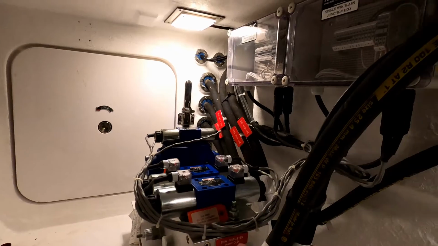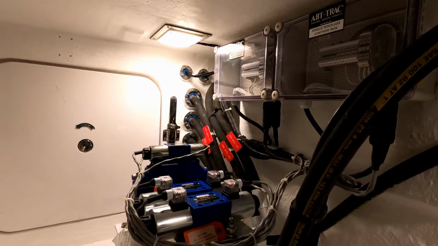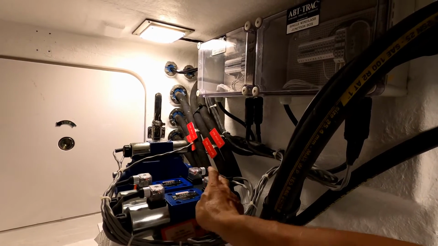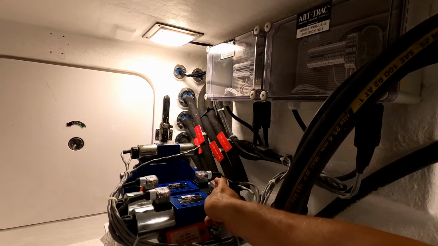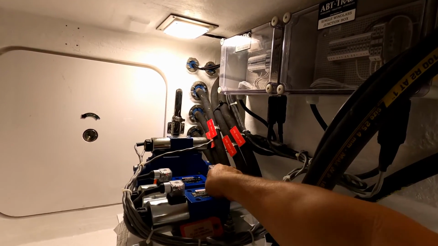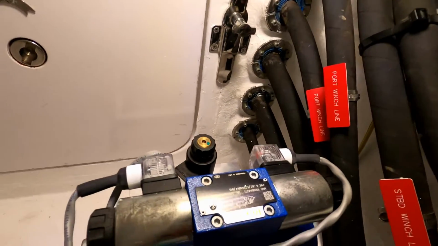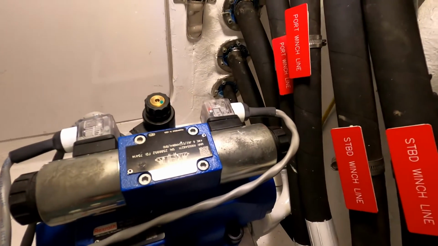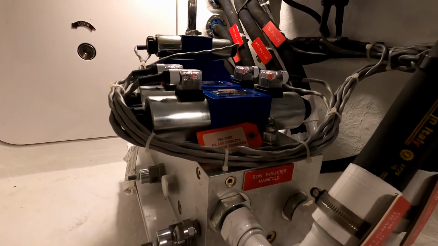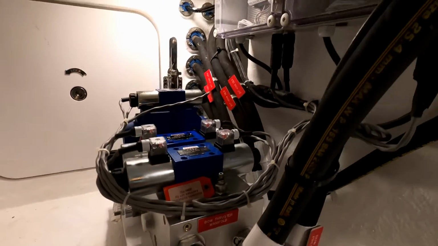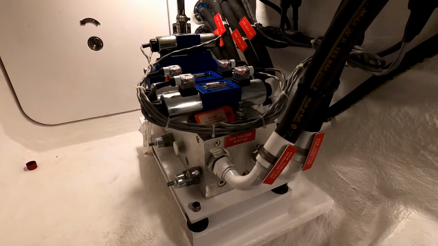In this particular case, this valve body integrates bow thrusters and windlass. And the solenoids for the bow thruster receive the signal from the joystick, left side and right side, stern thruster, left side, right side, and windlass, with the two solenoids, one for up and the other one for down.